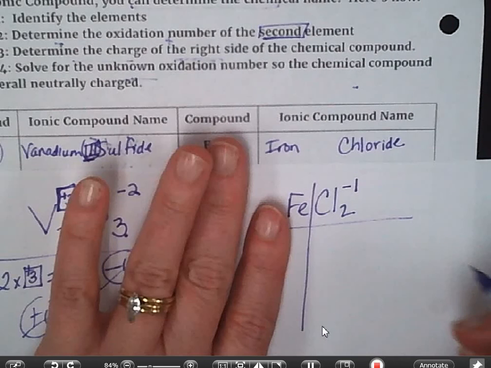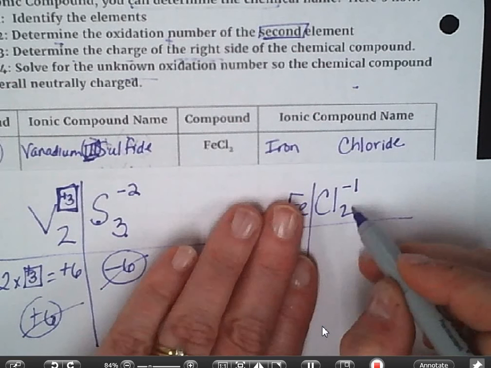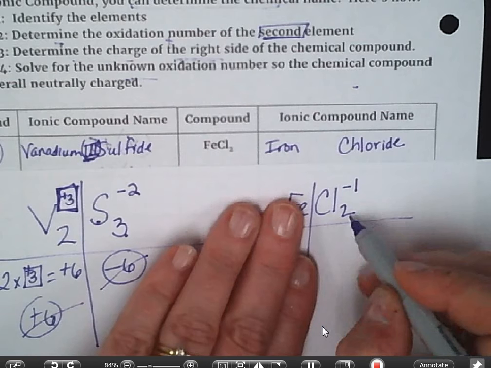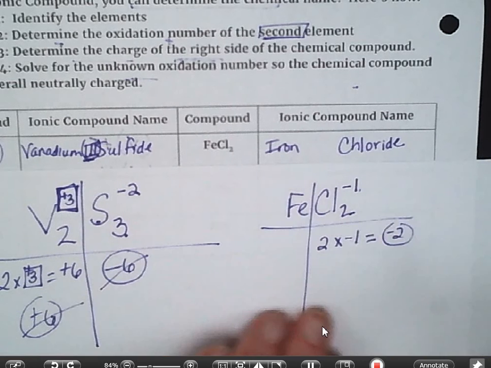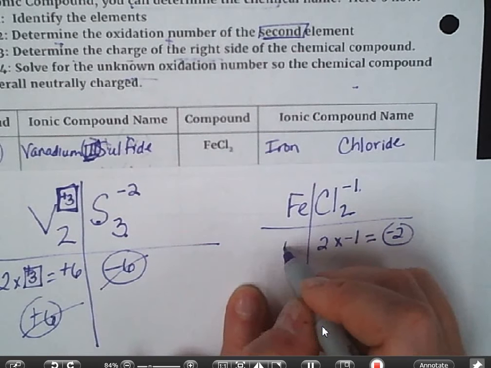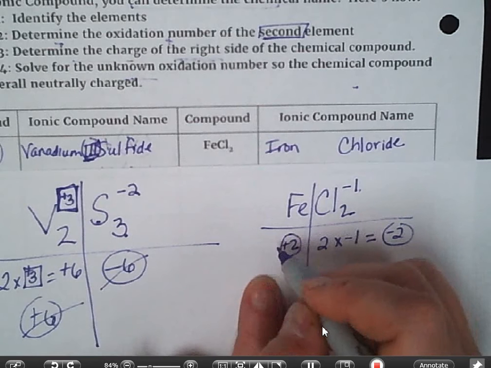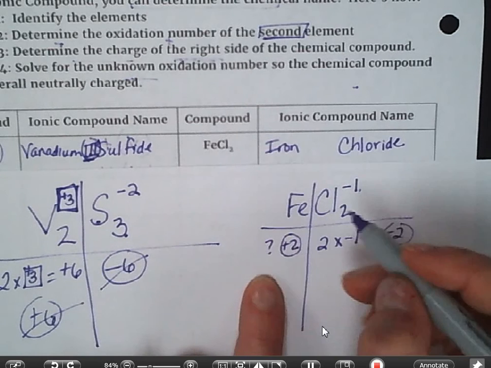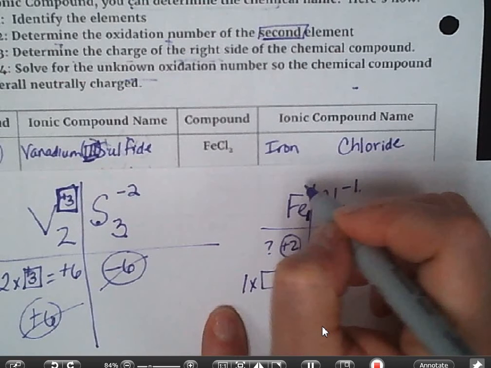So my chlorine side is going to have an overall charge of -2, because 2 times -1 is a -2 charge. So I need this side over here to have a +2 charge. That's what I'm looking for. I've got to figure out how to get that. So Fe, I only have 1, so I need to know 1 times what oxidation number is going to give me a +2.